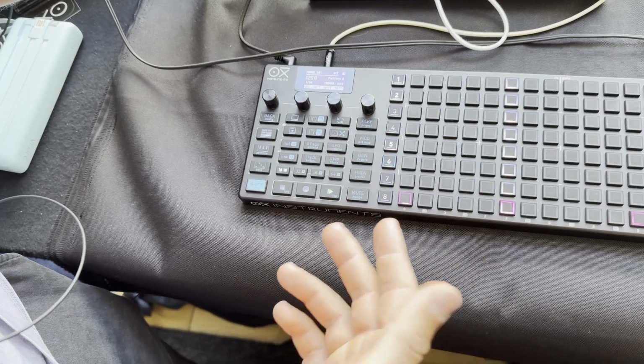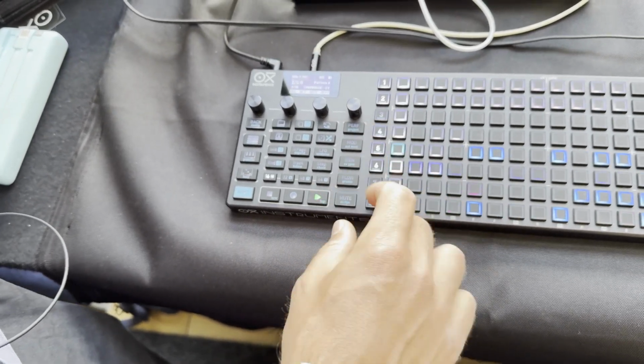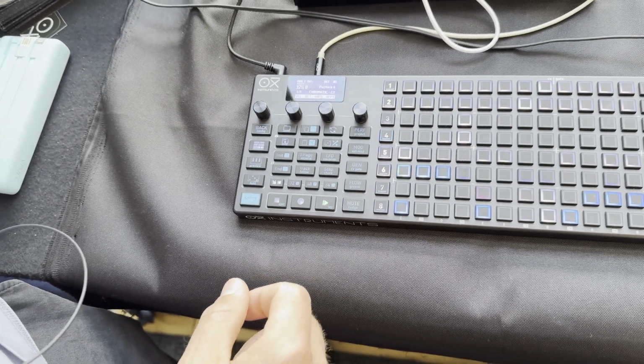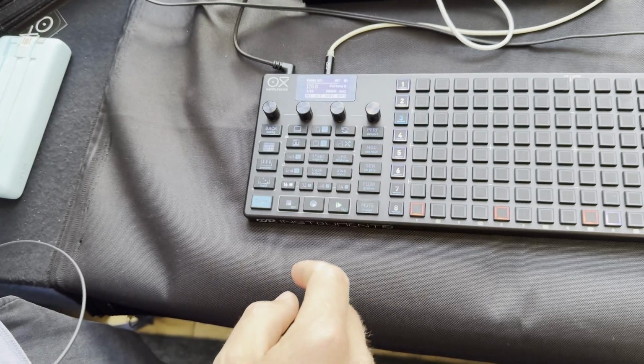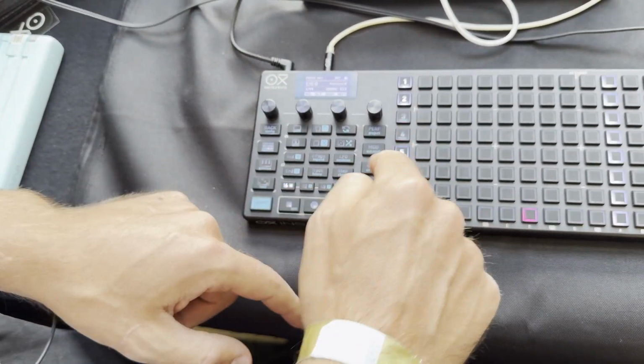Creating interesting groups. So you see, very, very fun to play with the repeats.